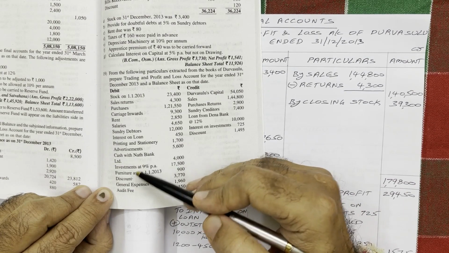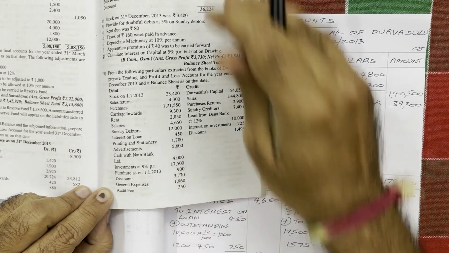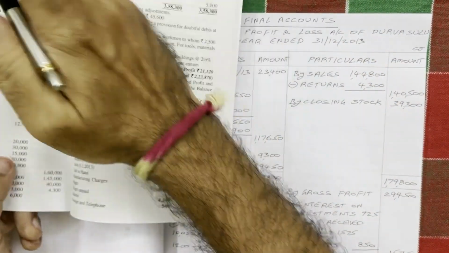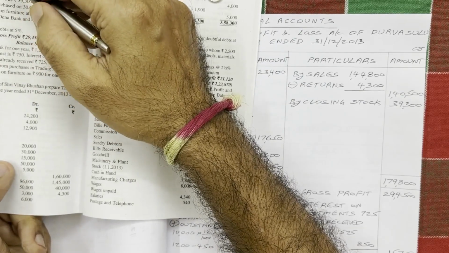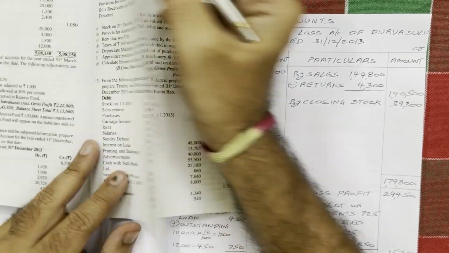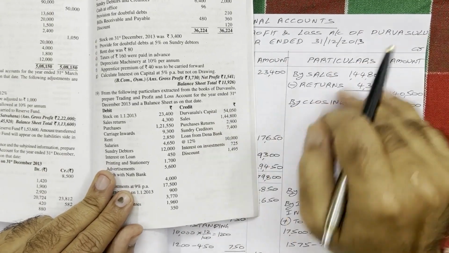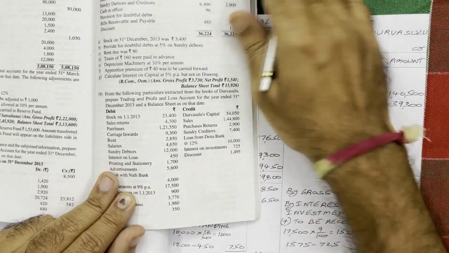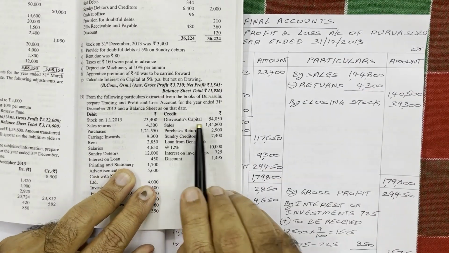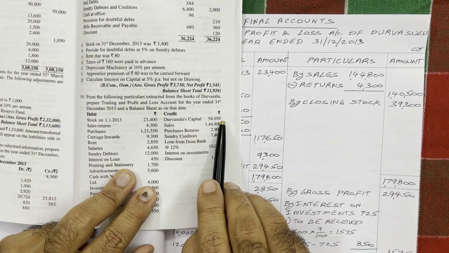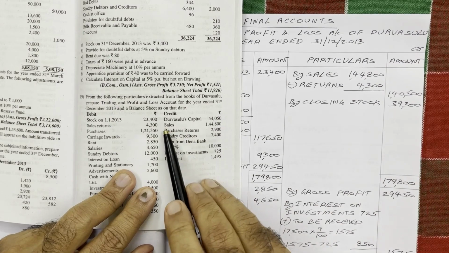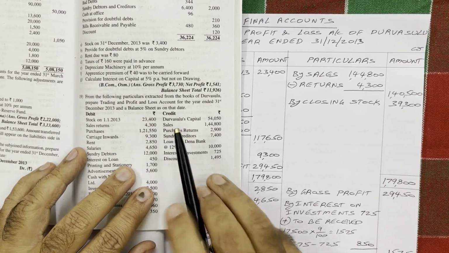Limited, investments, furniture, debtor, general expenses, audit fees, and in this page some items. All these items come in the profit and loss account or in the balance sheet, not in the trading account. So ignore them. Come to the credit side. Durvasulu's capital comes in the balance sheet, not in the trading account. Ignore. Sales. So direct income now.